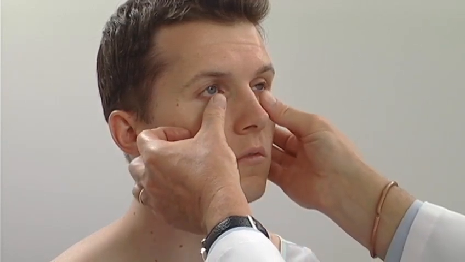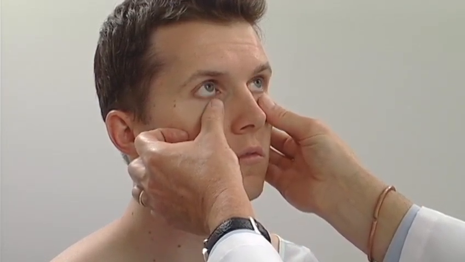And then look at the tear flow. The tears flow across the eye and then are gathered at the inner puncta here, at the inner canthus of both eyes. Any tearing suggests that there may be some obstruction of the tear ducts and the nasolacrimal ducts that drain the tears into the nose.